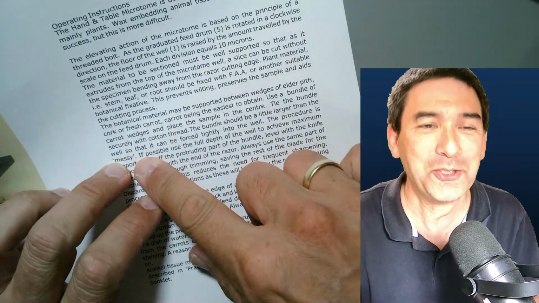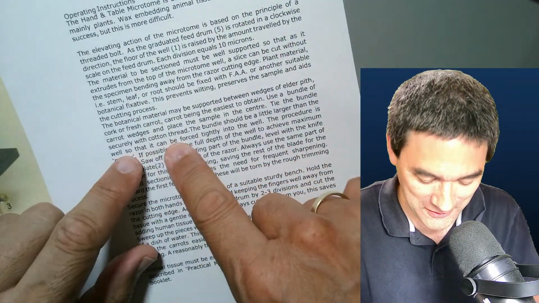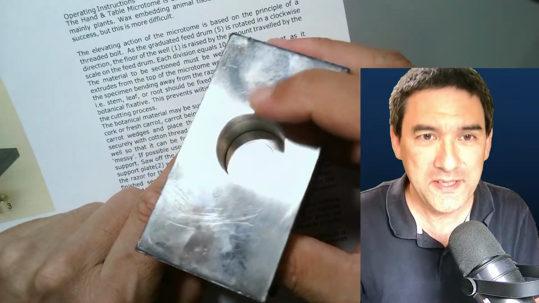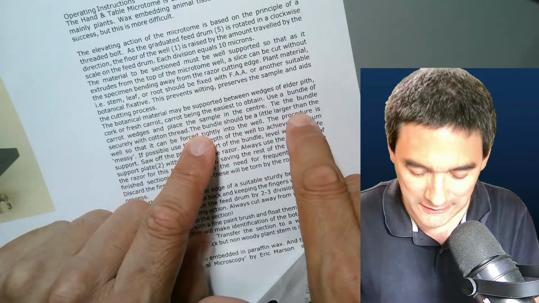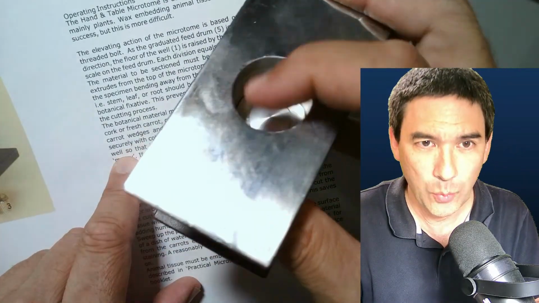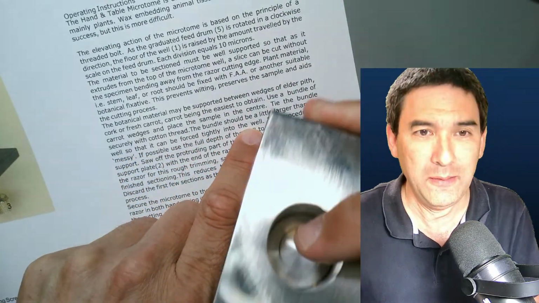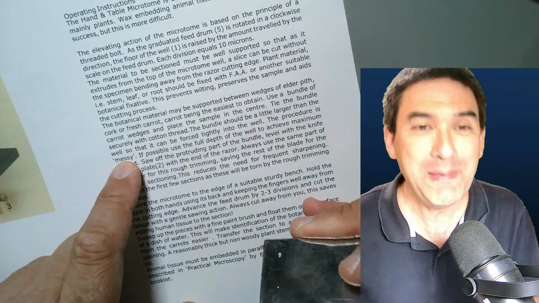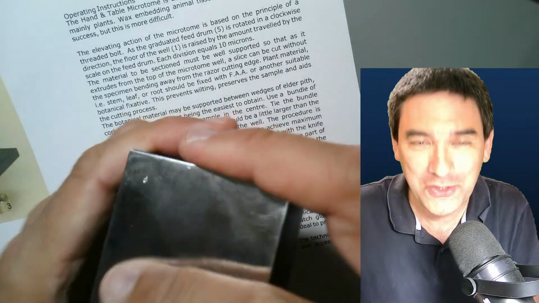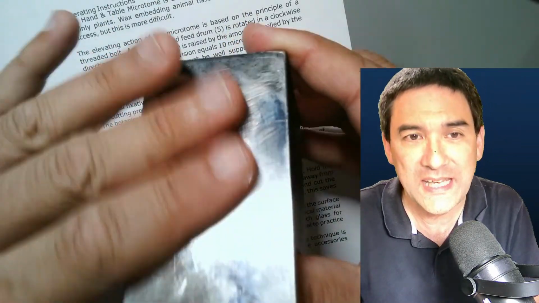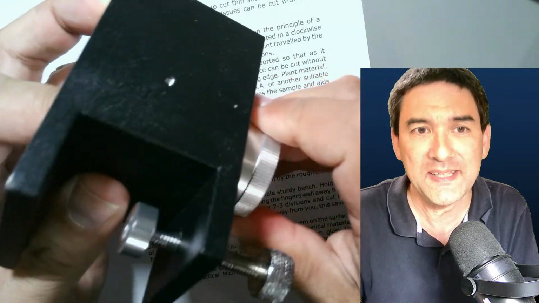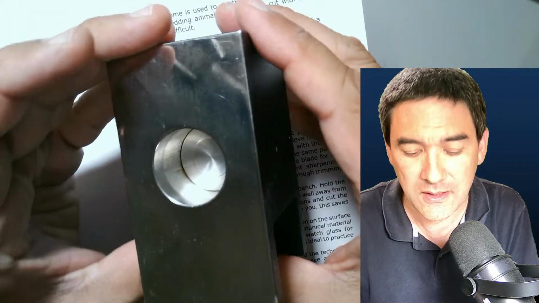Look, I just want to show this to you. It's because they're being so honest here. The bundle, what you put in here, should be a little larger than the well. That's the well here. So that it can be forced tightly into the well. Yes, and the procedure is messy. So you really got to squeeze it in so that it's really stable in there, and then you can keep on advancing it upwards, and then you can make very thin cross sections.